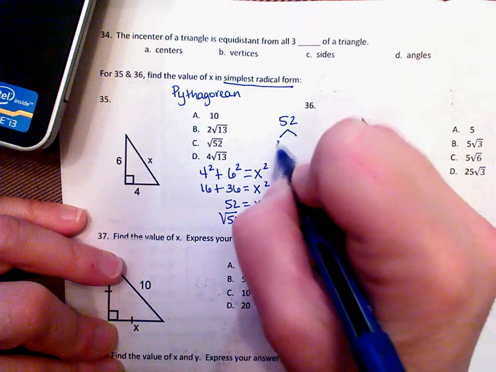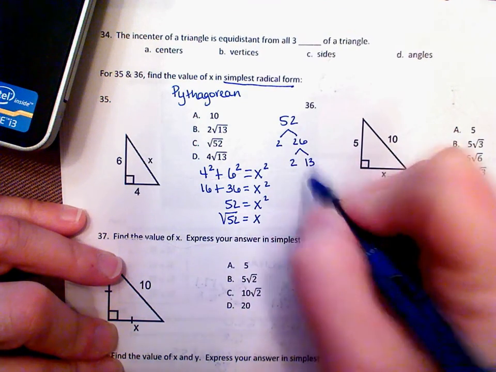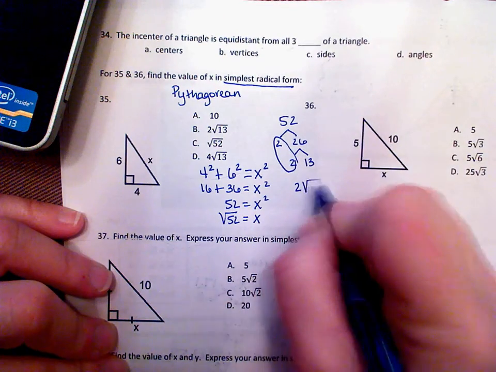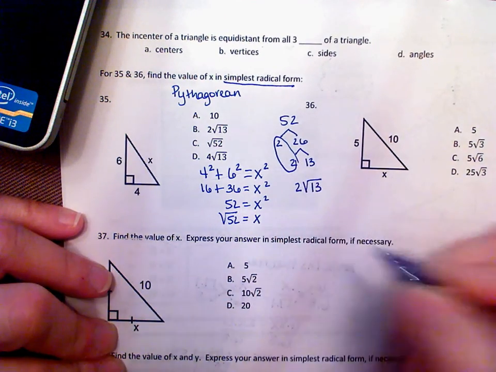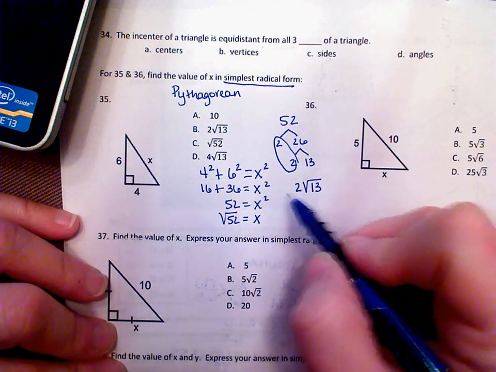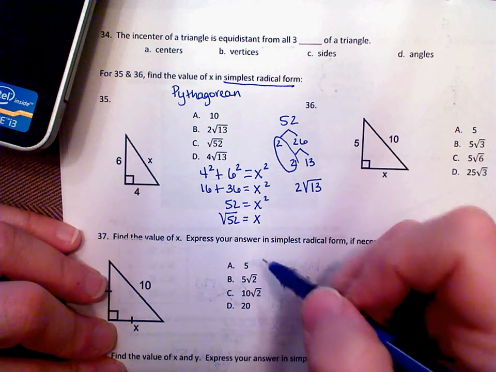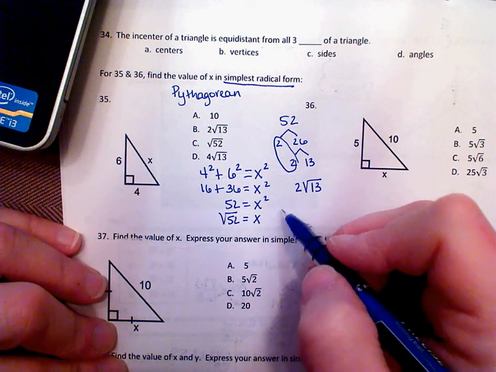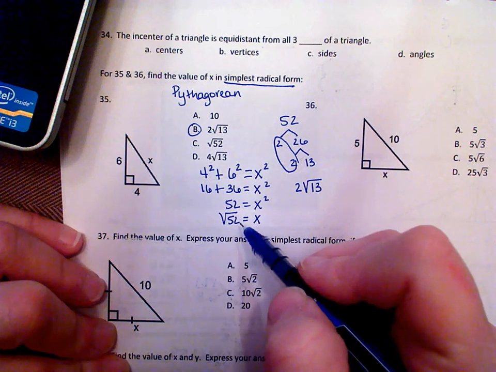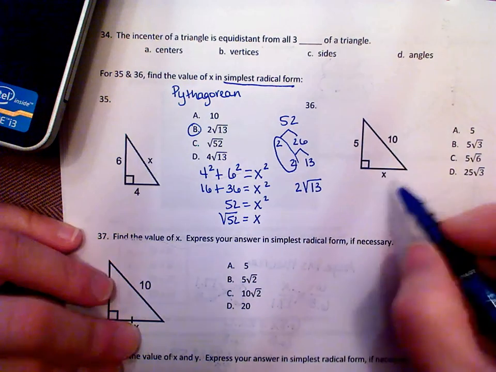So 52 will break down into 2 times 26. 26 is 2 times 13. Now all of those are prime factors, and we have a pair of 2's, which goes outside the radical. Leftover number 13 goes inside. Again, if you put square root of 52 in your calculator and 2 root 13 in your calculator, you'll get the same decimal approximation, so you'll know you simplified it correctly. So the correct answer is B, even though the square root of 52 is what you get here. It's just not in simplest radical form.